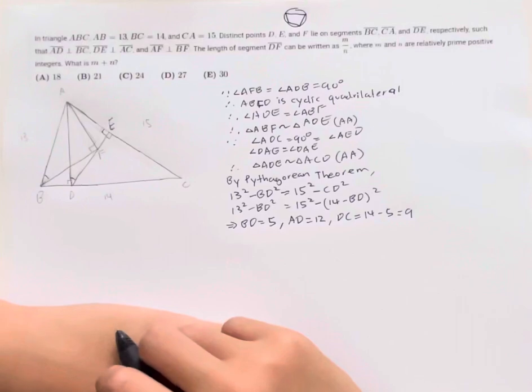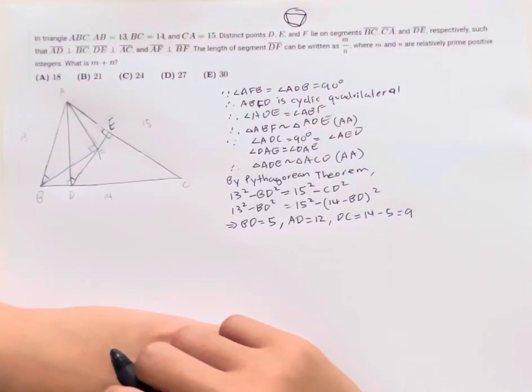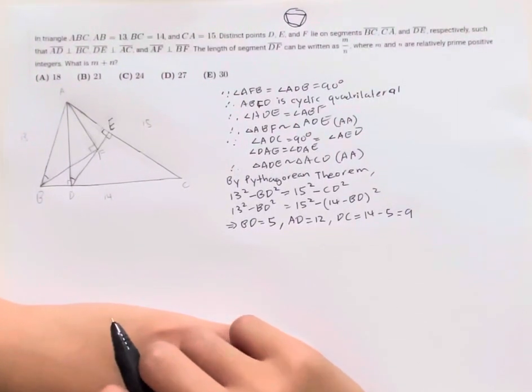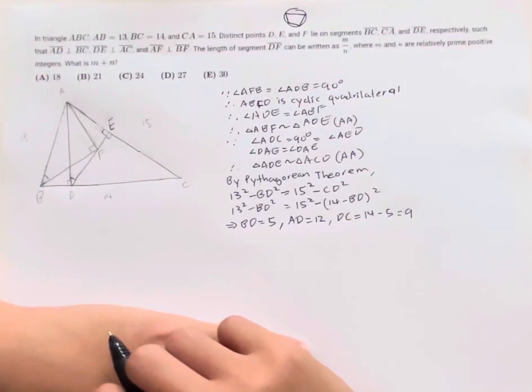Okay, so by similar triangle properties, we can get that the longer leg to the hypotenuse will always be in the ratio of 9 to 12, which is 3 to 4.